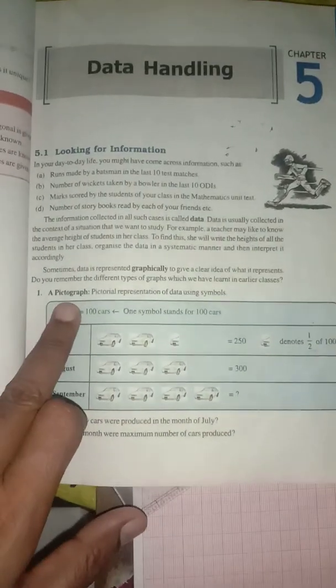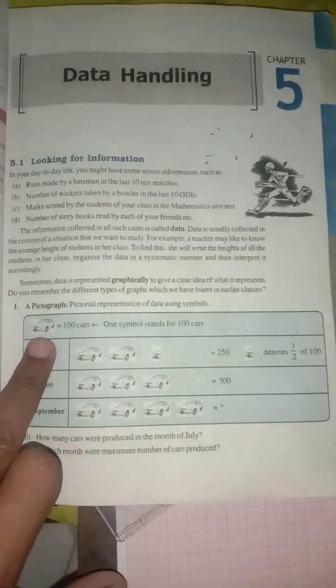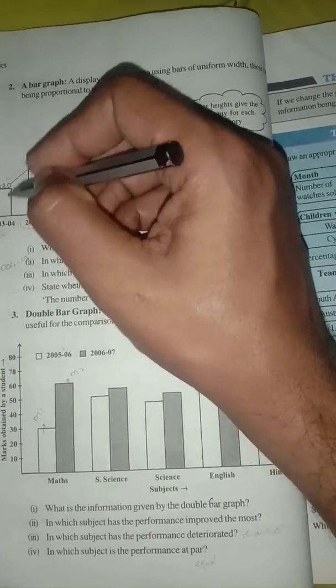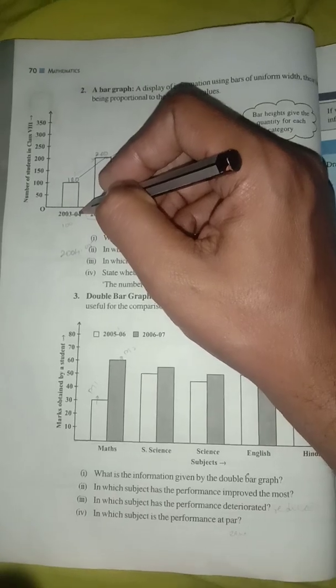If something is represented as a picture, we call it a pictograph. Then if something is represented as bars, like rectangles, we call it a bar graph. In a bar graph, if only a single bar comes, it is a single bar graph or simply a bar graph.